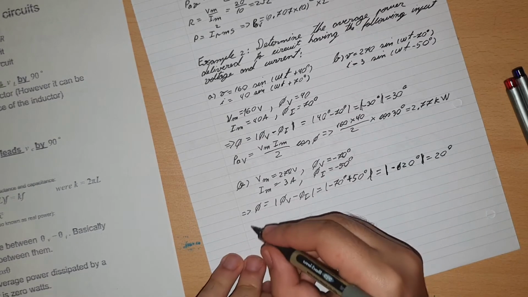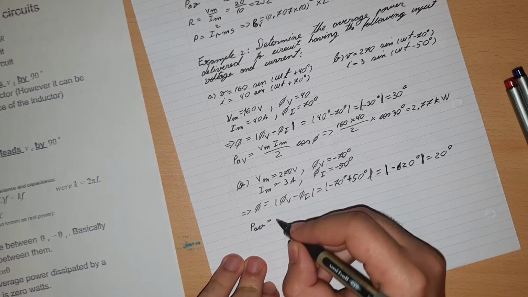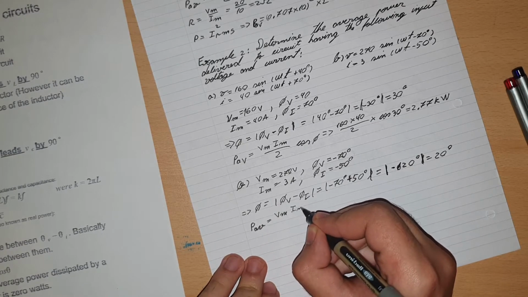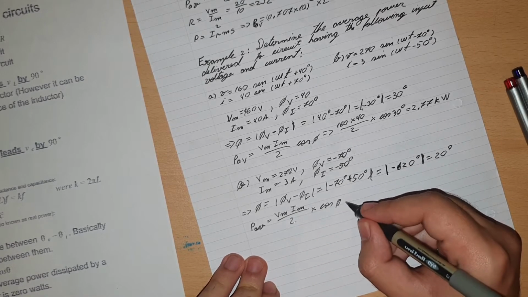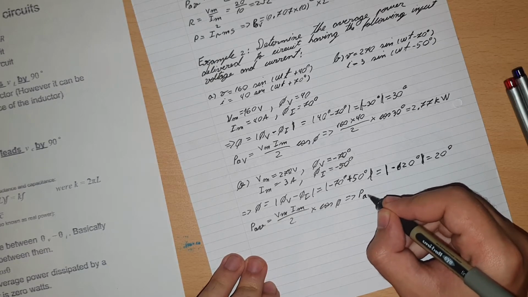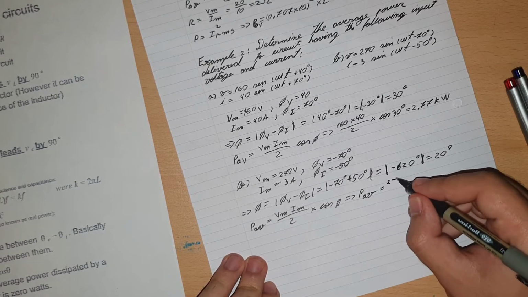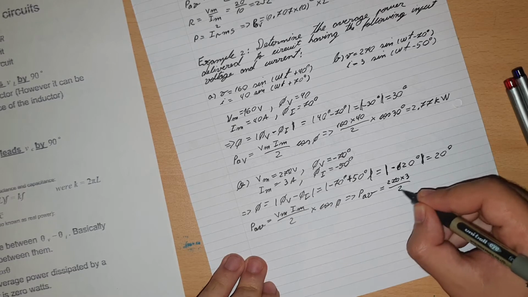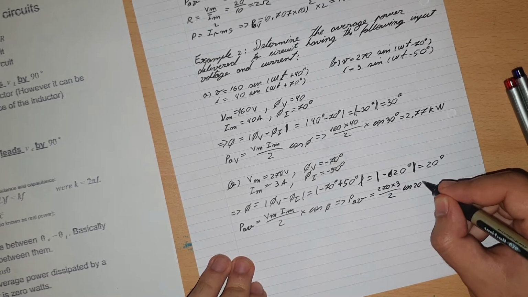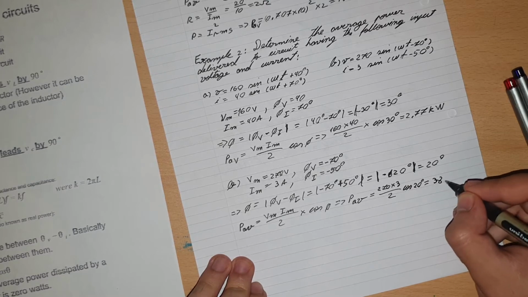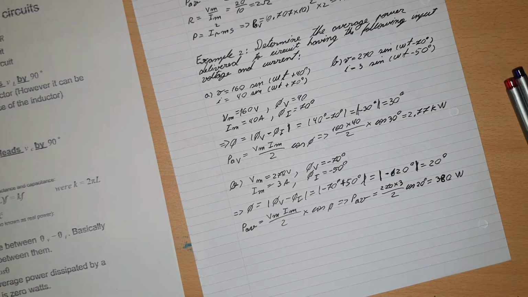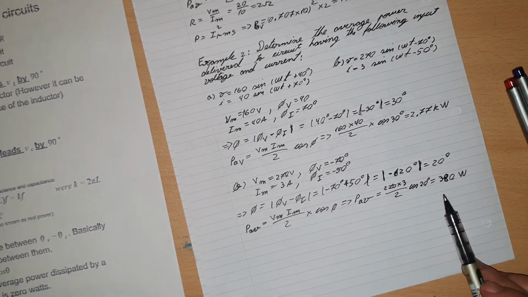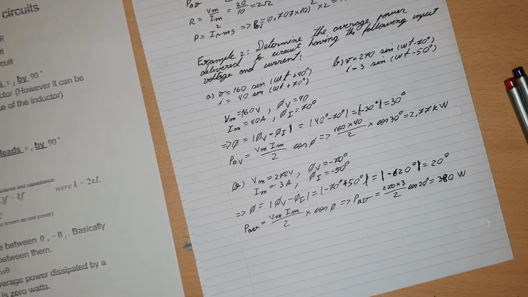Now you can just calculate the average power, which is basically Vm multiplied by Im divided by 2 times cosine of the angle difference. Therefore PAV will be equal to 270 times 3 divided by 2 times cosine of 20 degrees, and that will be equal to only 380 watts. A really big difference, isn't it? From 2.77 kW down to 380 watts.